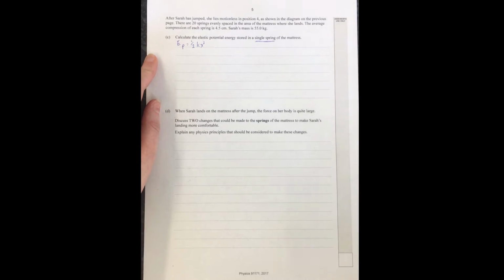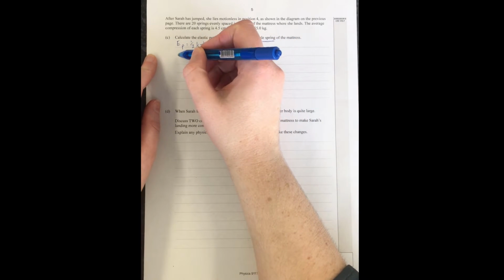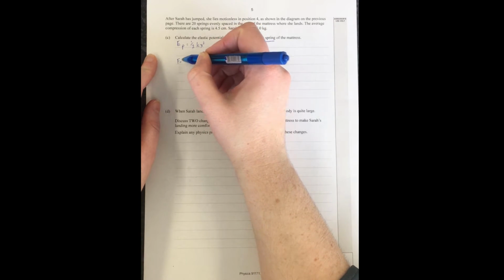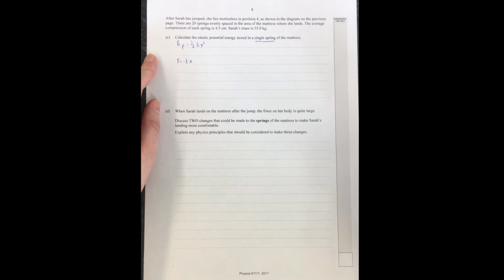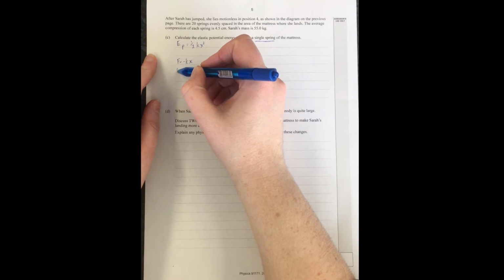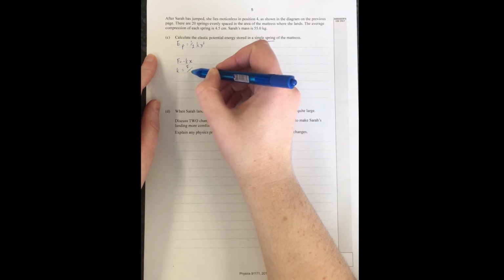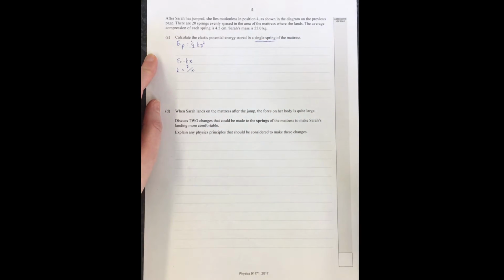So we need to figure out the k, or the spring constant of the springs first. To do that, we have our Hooke's law, F equals negative kx. Rearrange that, k is force divided by x.